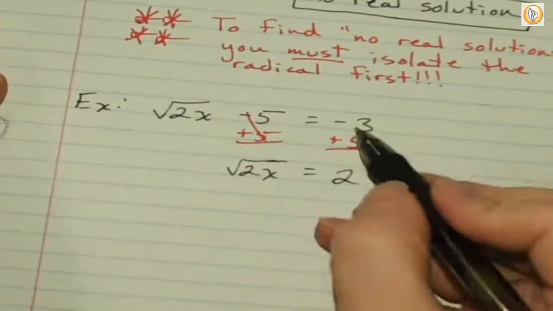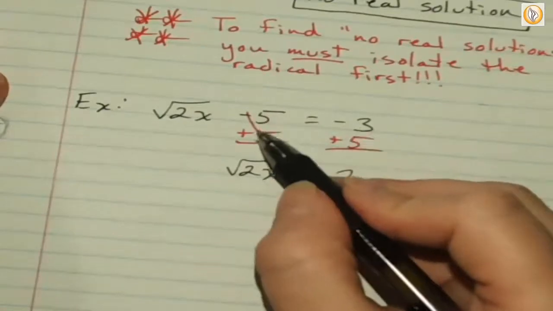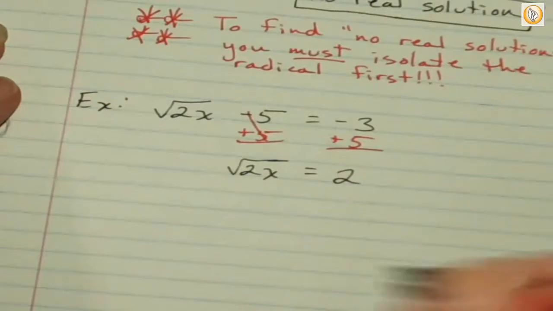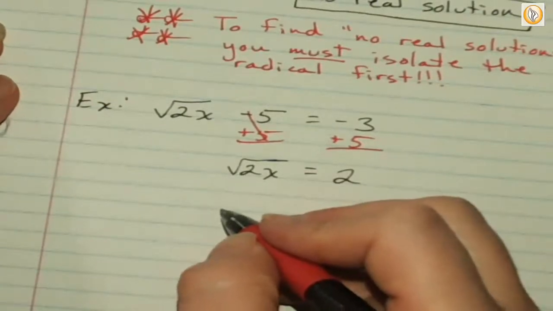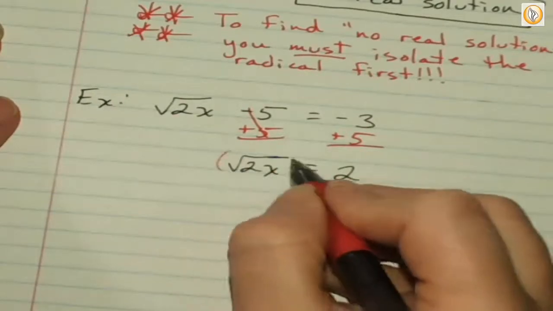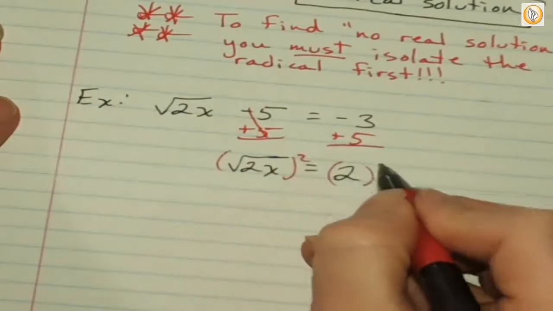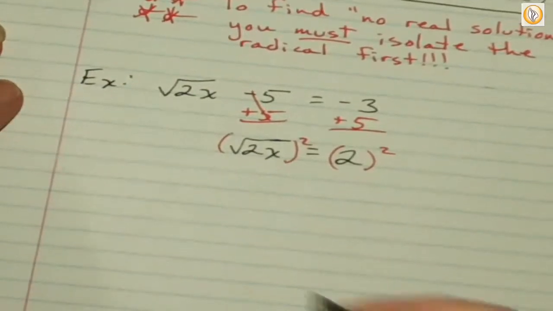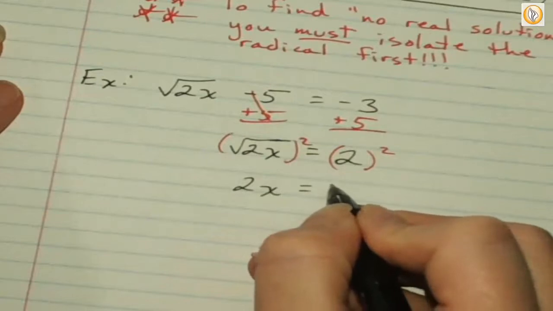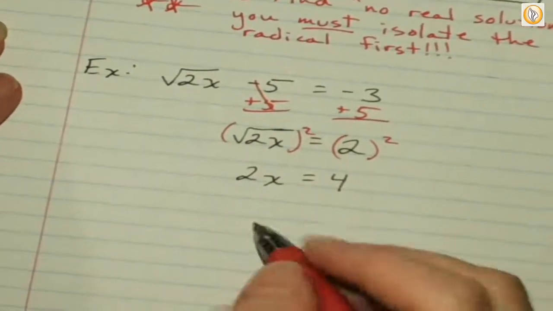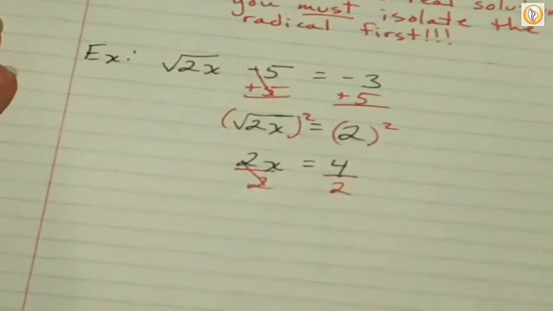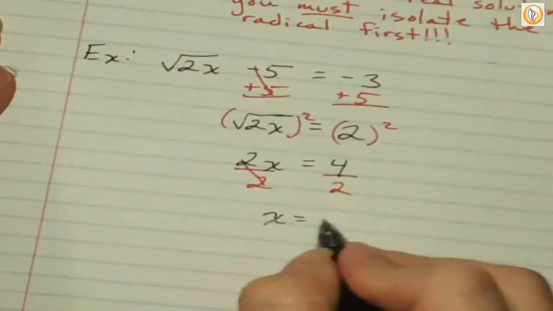Notice there was a negative over here, but once we isolated it, it became positive. Now what do I do? Then you have to get rid of the radical sign. You square both sides, which gets you 2x equals 4. Now divide both sides by 2, which gets you x equals 2.